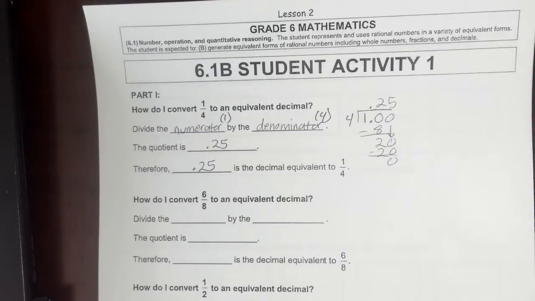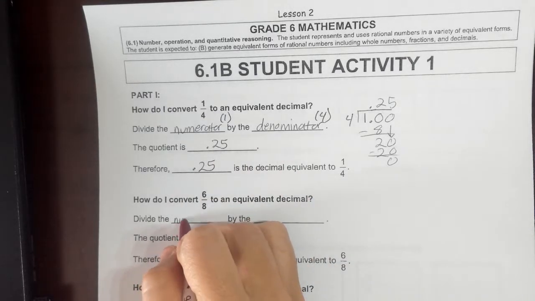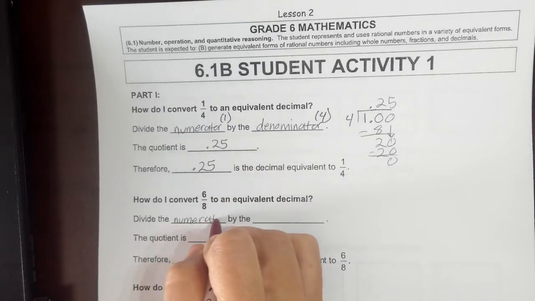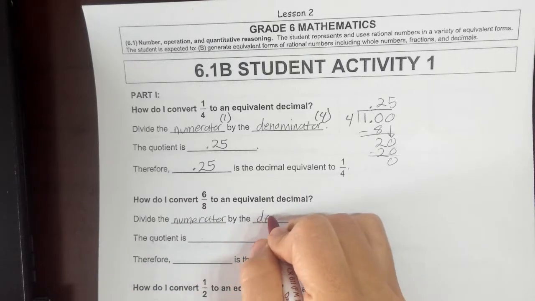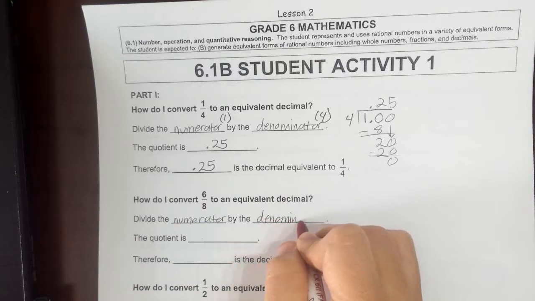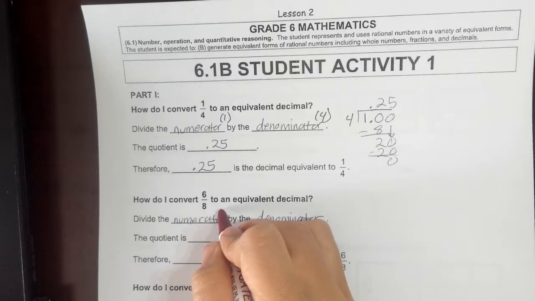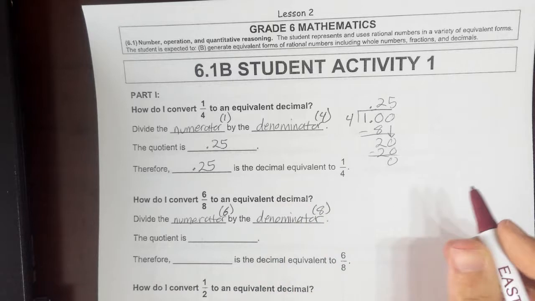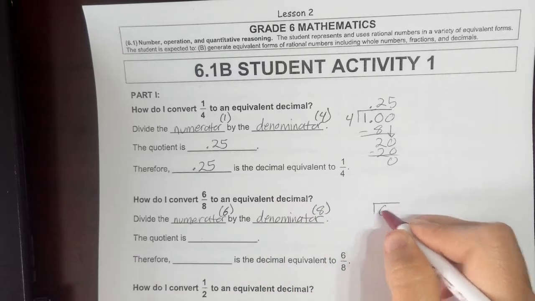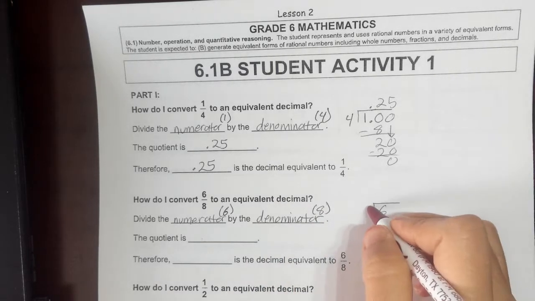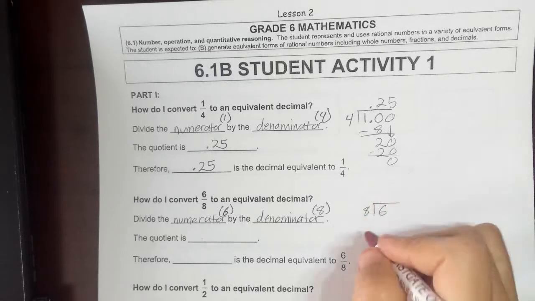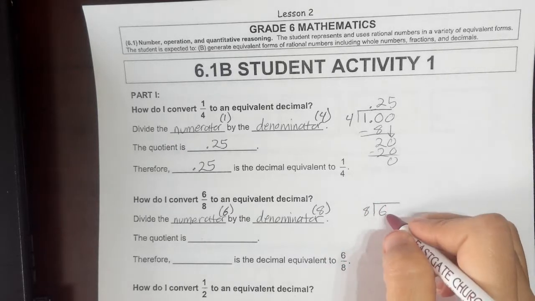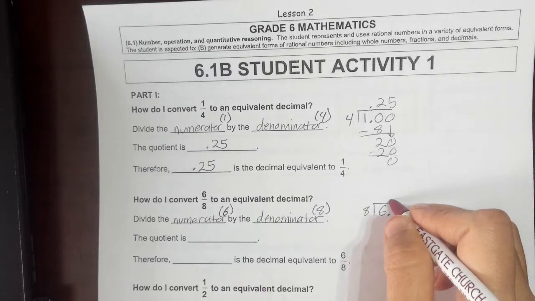Okay, let's go to the next one. This one says, how do I convert 6/8 to an equivalent decimal? Same thing. Divide the numerator by the denominator. The numerator is 6. The denominator is 8. So remember, 6 is going to go inside the house, and 8 is going to go on the outside because it's at the bottom. 8 doesn't go into 6, so I've got to add a decimal and a 0 and put the decimal up here.